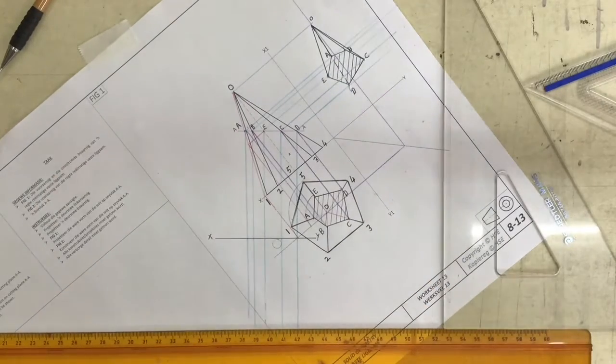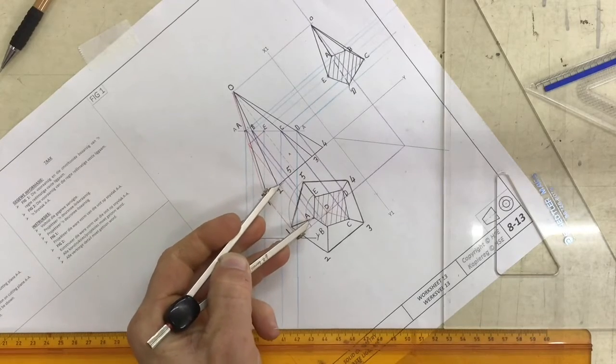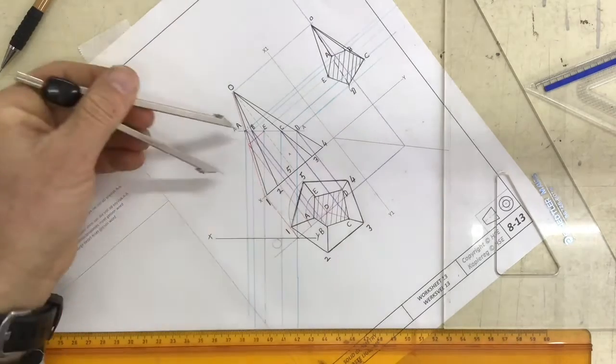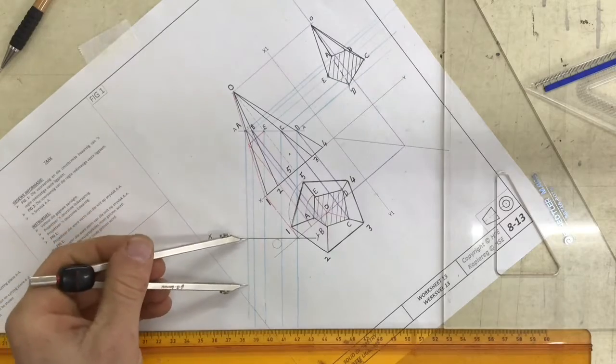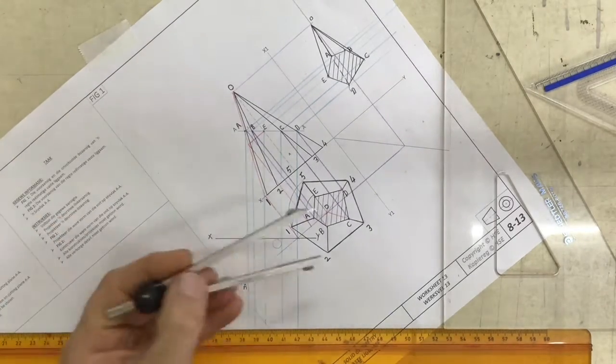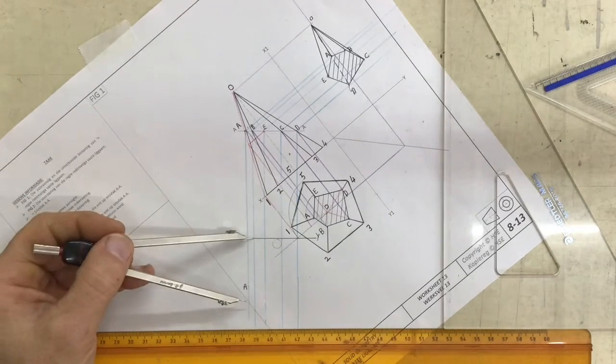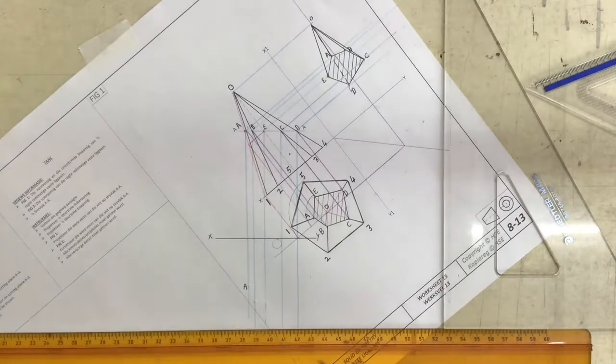Right, and now I'm going to take the measurements off here from my XY axis to A. Find A, go down to the new XY axis, mark off where A is. Go to B. Find B, go down to the XY axis, mark off where B is.